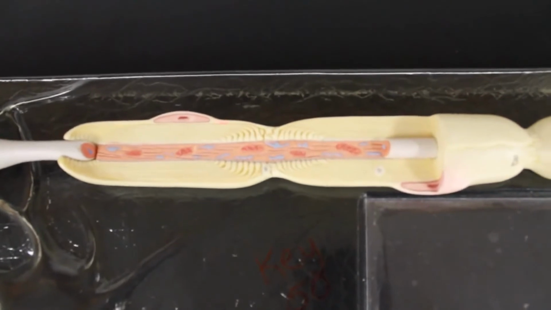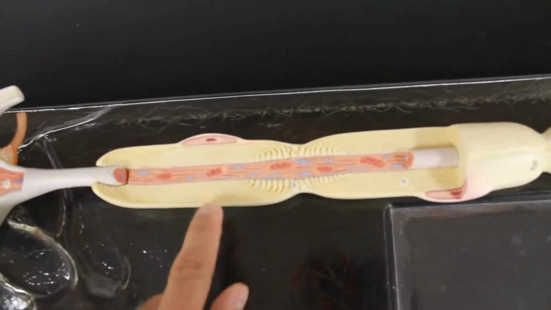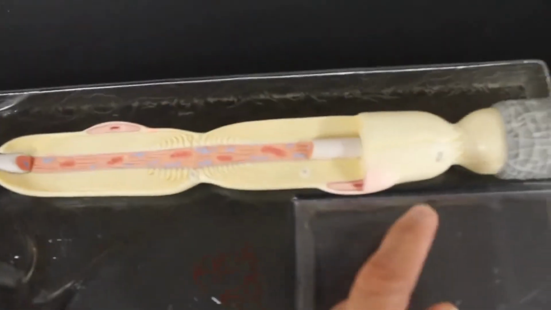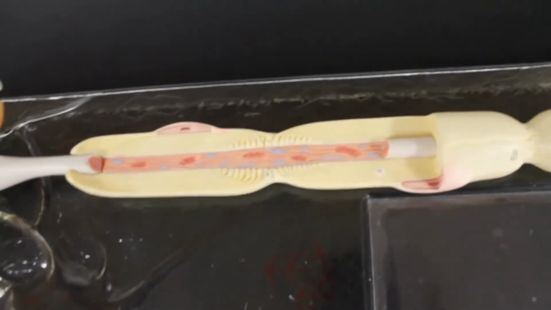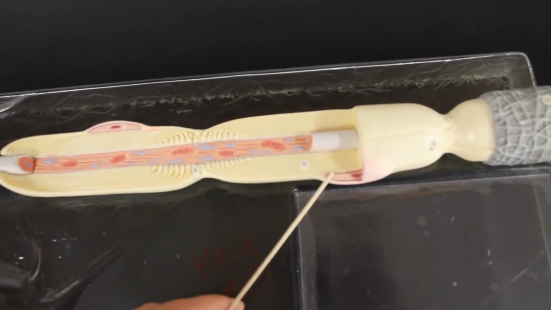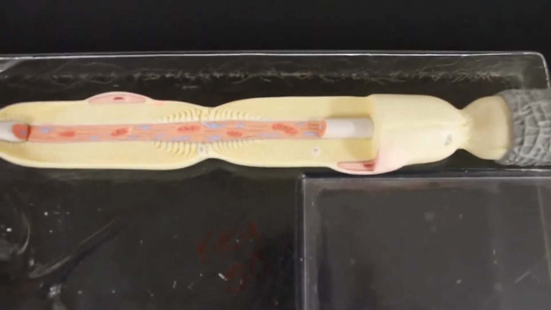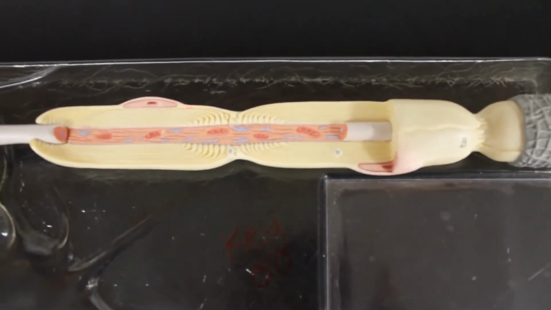But if you notice, this is not just the axon. There are some cells that surround the axon with their cell membrane. These types of cells are called neurolemmocytes. A lot of people now call them Schwann cells because Mr. Schwann actually discovered them, and from there he called them Schwann cells.